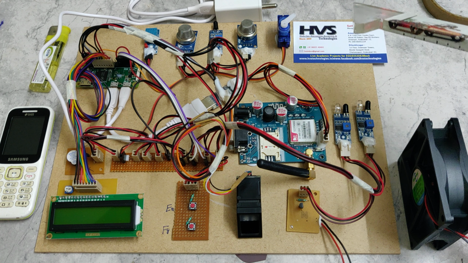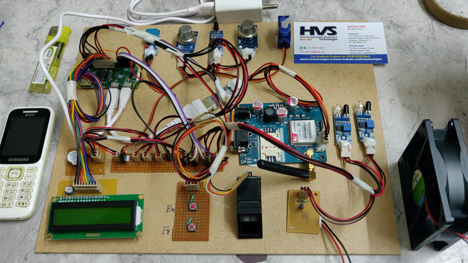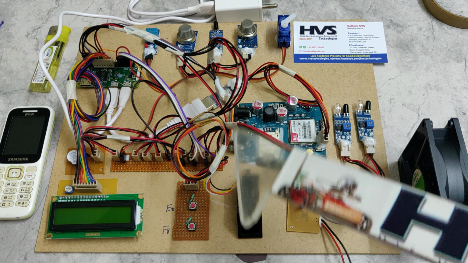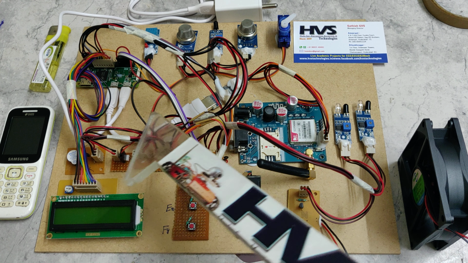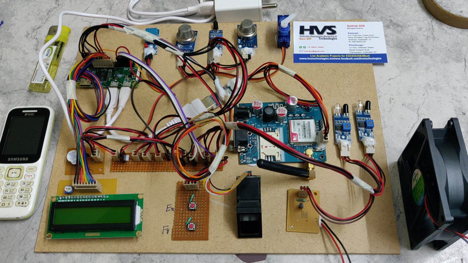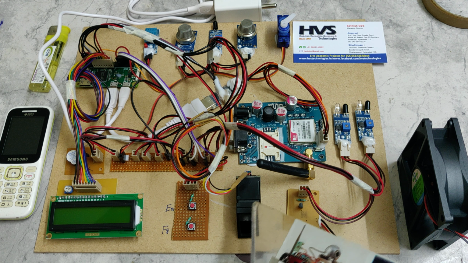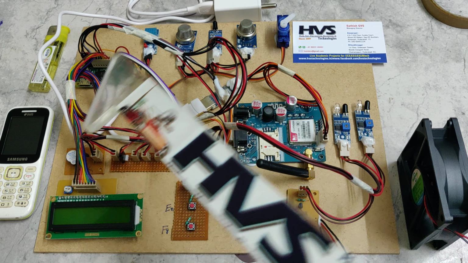The servo motor is interfaced at the 18th pin directly, the exhaust fan at the 6th pin, the buzzer at the 26th pin, and the GSM modem at 14 and 15, because those are hardware UART communication pins.